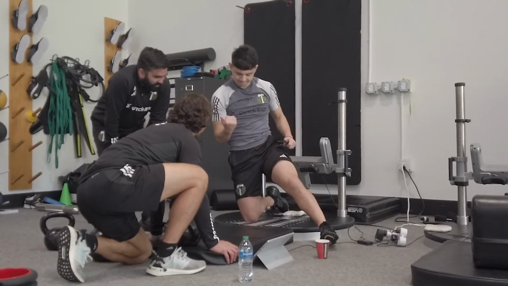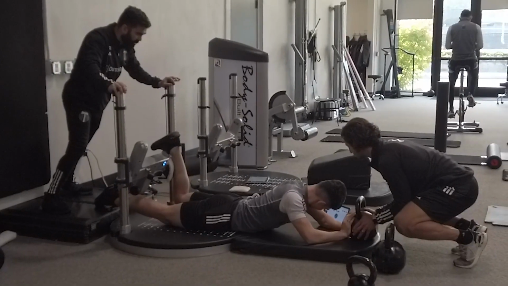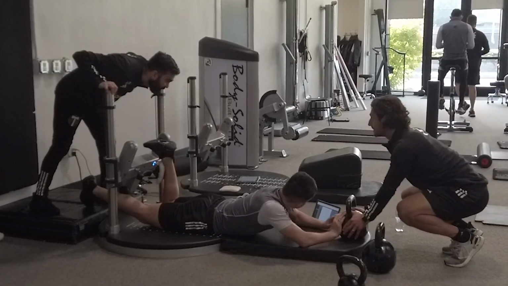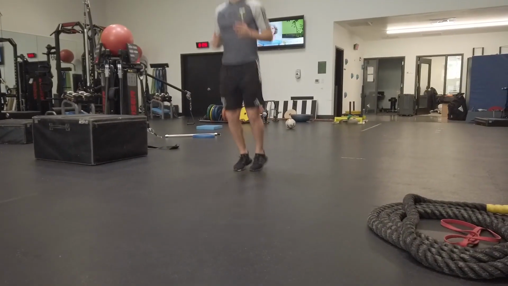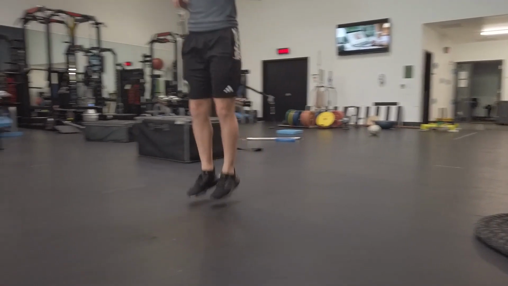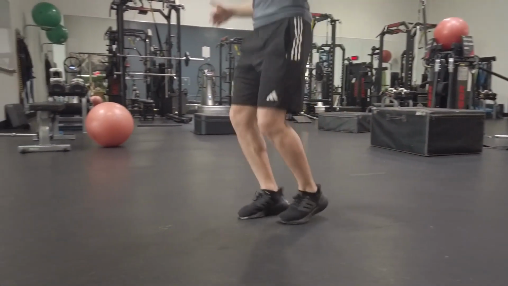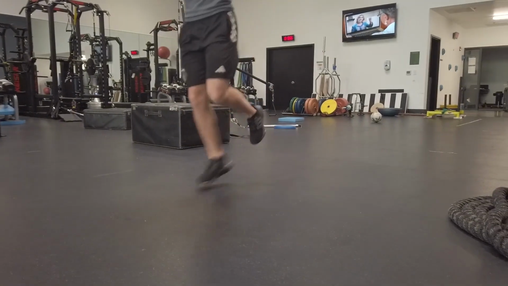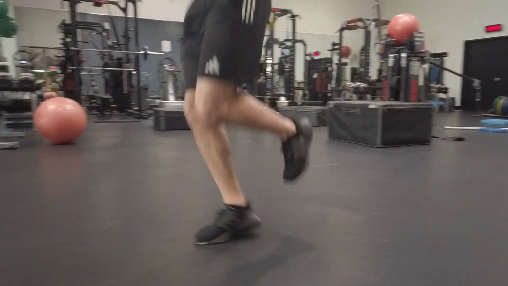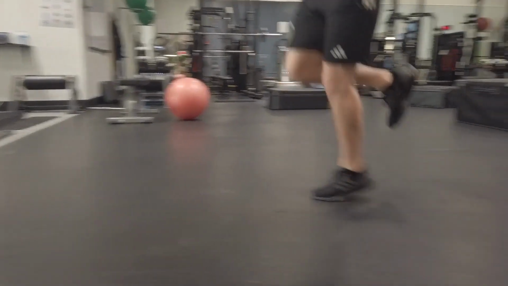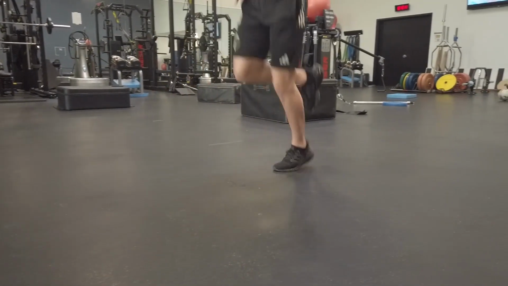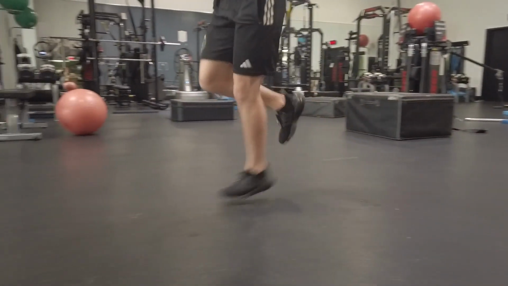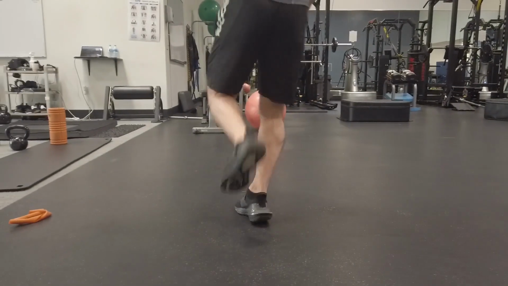We utilize the KangaTech for pre-training assessments of readiness, and this can be applied to an entire team, but it also applies to the return to play process, so that if we're seeing a player who isn't testing as well as we'd like, we can modify their return to play that day, or we can actually push them a little bit harder.